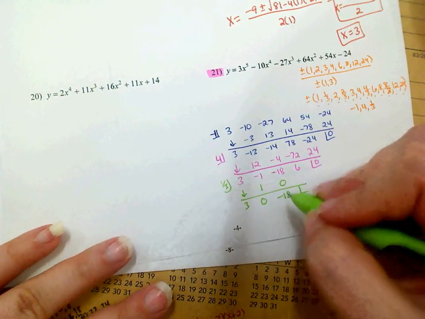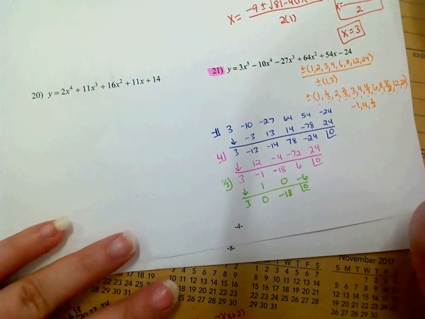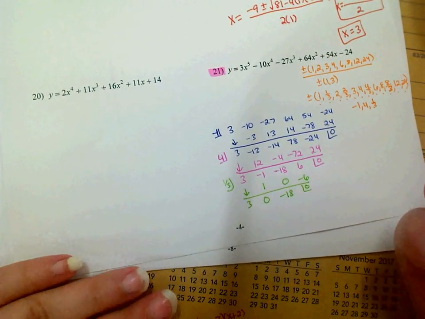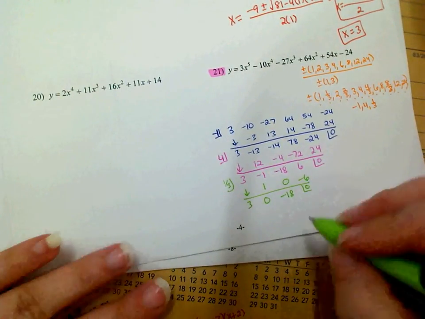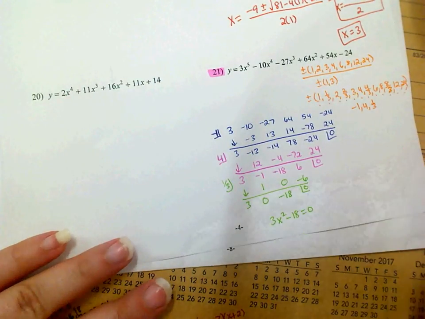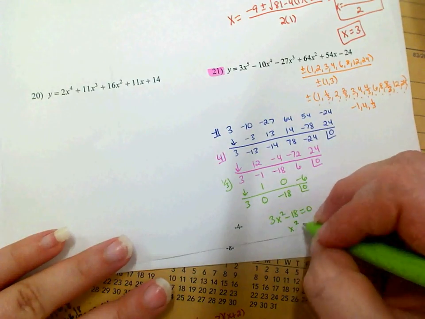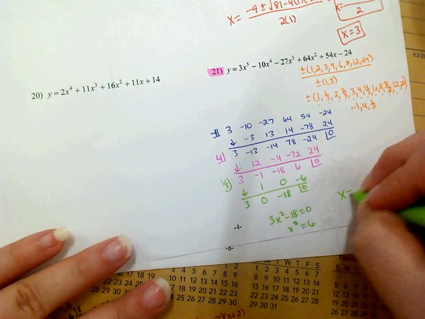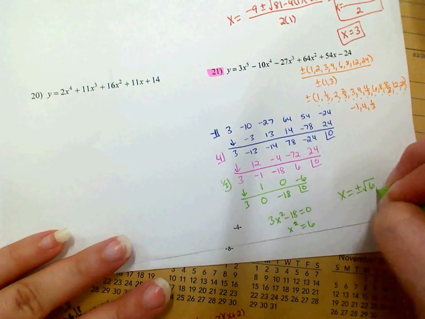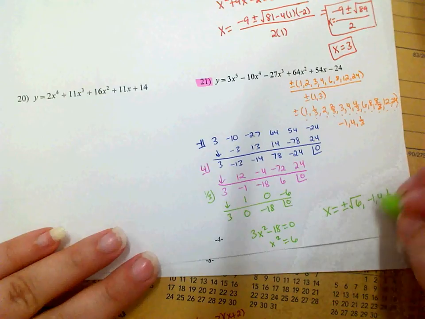I need to find all of them. I found 3 of them. I've got 2 more to find. So I've got 3x squared minus 18 equals 0. So then I add 18, divide by 3, and 18/3 is 6. So x equals plus and minus the square root of 6. -1, 4, and 1/3. You don't have to write those out because you've already proved that they are zeros, but it is kind of nice to have them all in one spot.